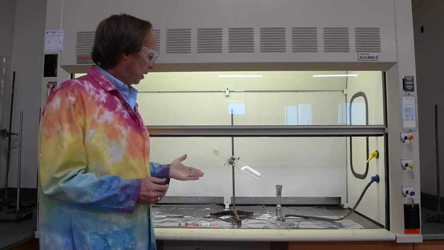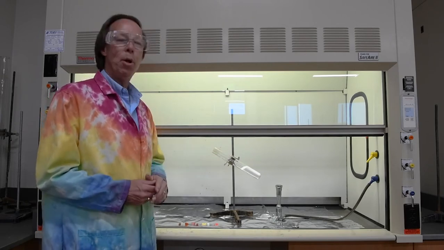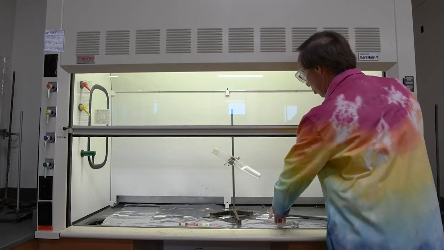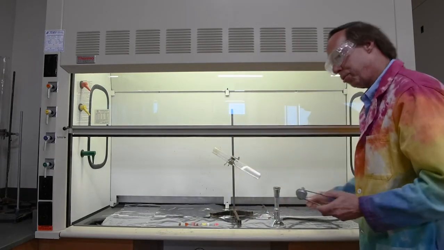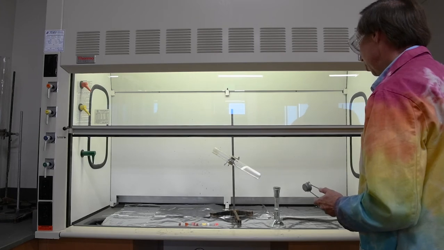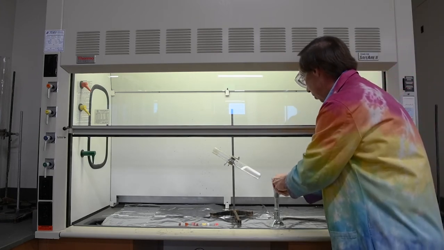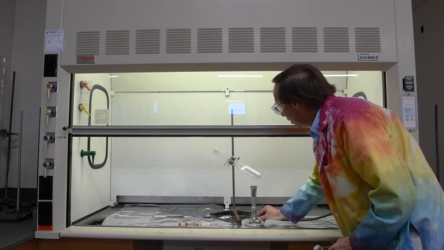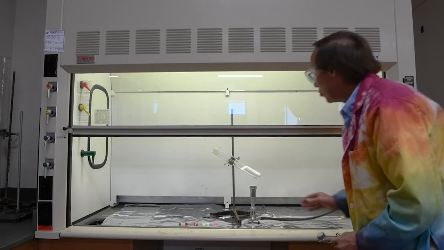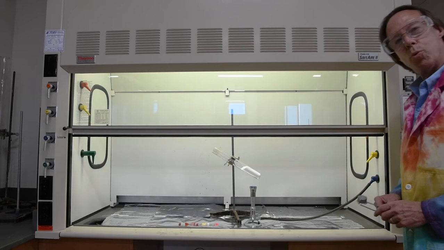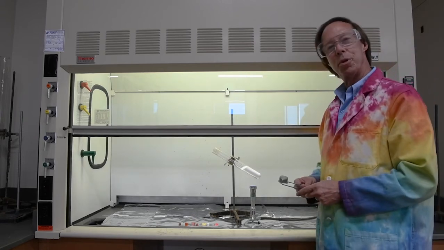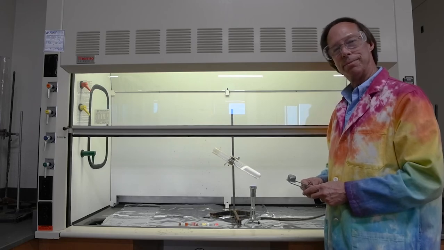Now, in order to make that happen, first we need to melt the potassium chlorate. So we're going to fire up this burner. This large burner is called a Fisher burner. It's bigger than your normal Bunsen burner. So we'll light that up, and it's going to take a few minutes for that to melt. So we'll pause the video for a couple of minutes, and we'll give this a chance to melt, and then we'll come back and continue.